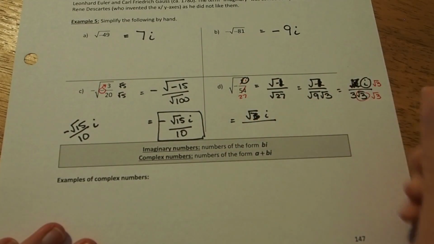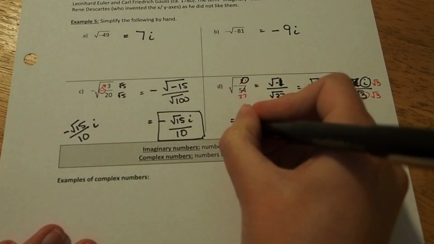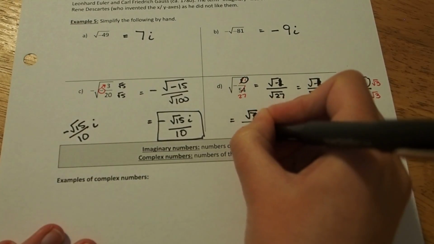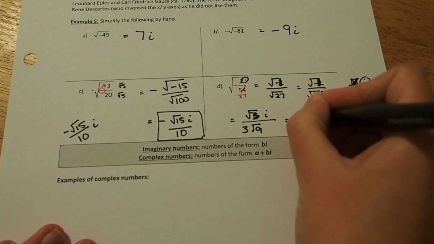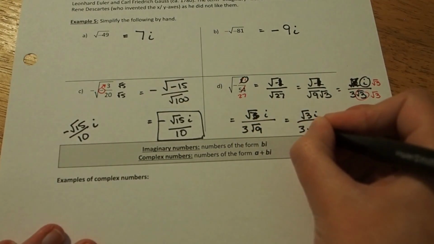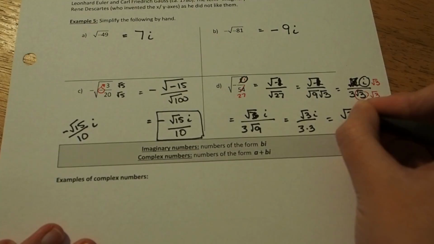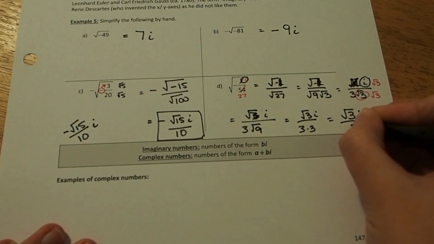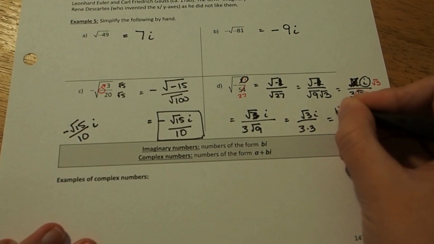My denominator, let's see if we get this right. There's a 3 outside times the square root of 9. So I've got square root of 3I in the numerator, and then 3 times the square root of 9 is 3. So 3 times 3 is 9 in the denominator. So square root of 3 times I, all divided by 9.